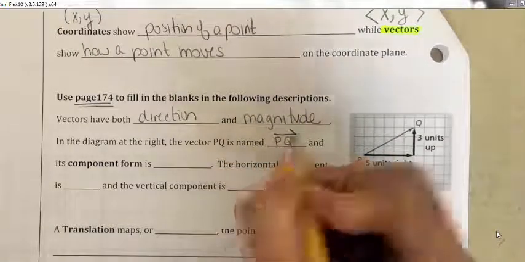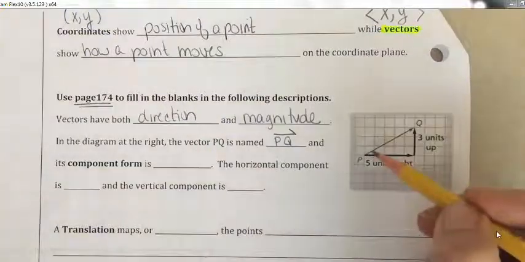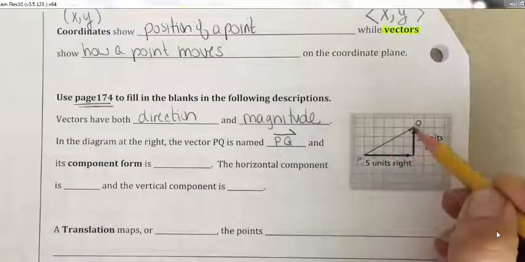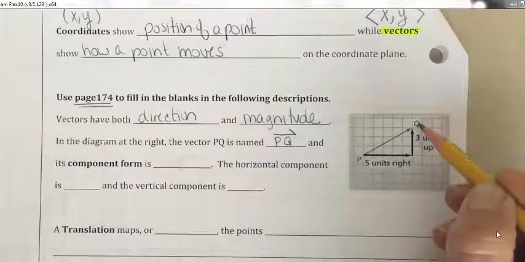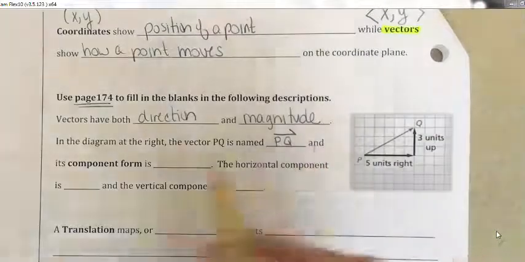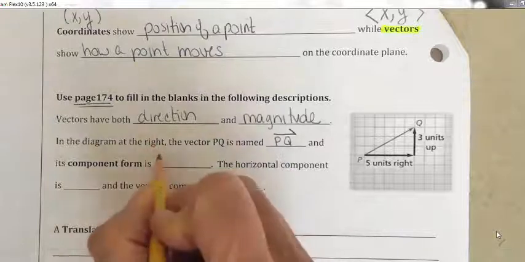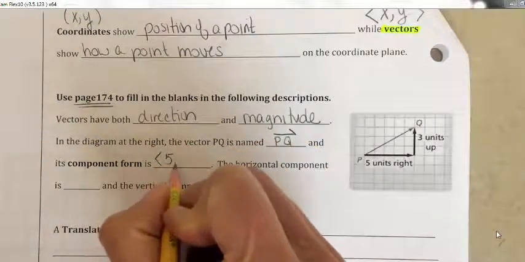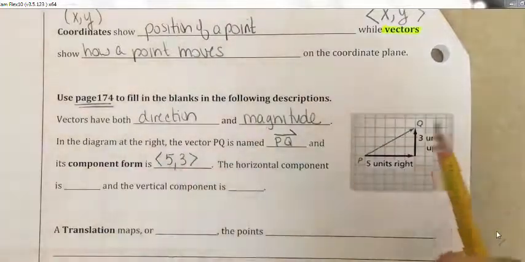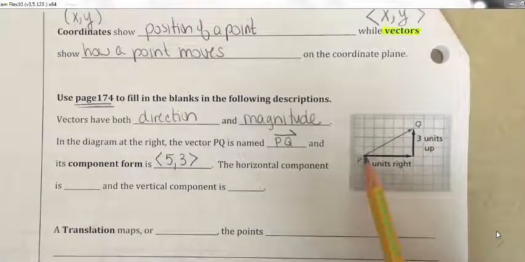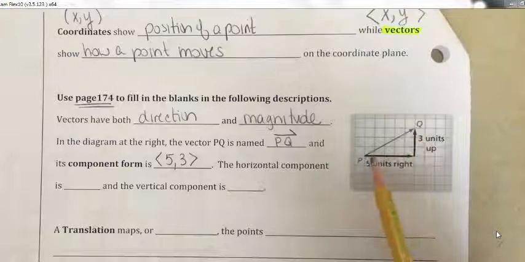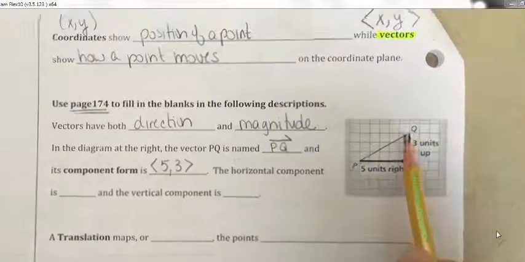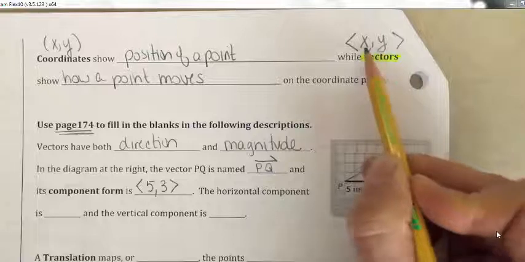So that's vector PQ. You start at the end point and you move towards where the arrow is going, and that's the other end of that vector. And its component form is again using those pointy parentheses. We went from P to Q, right? We went right 5 and we went up 3. So basically it's just like writing a point.